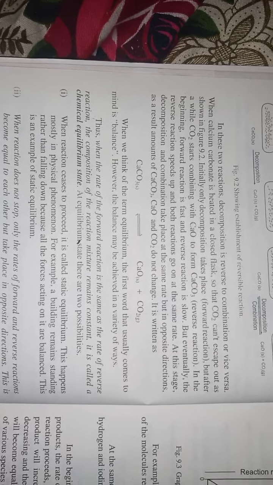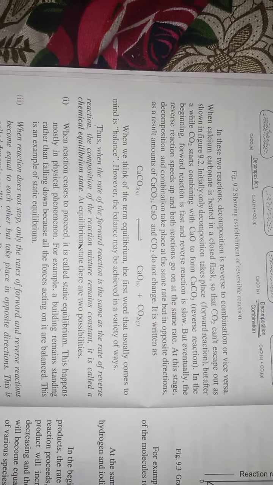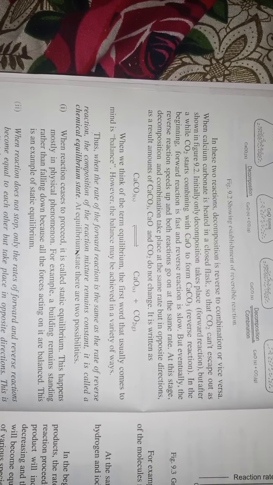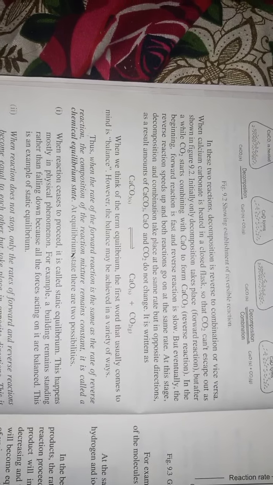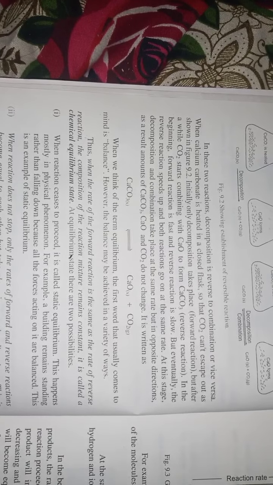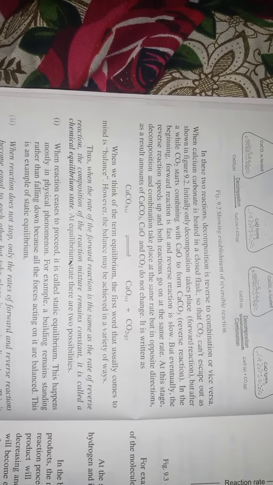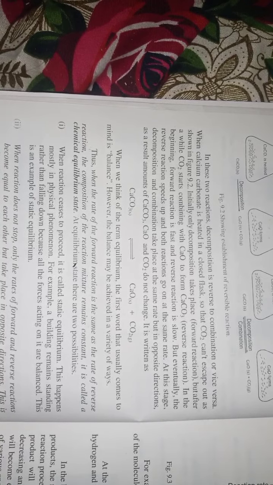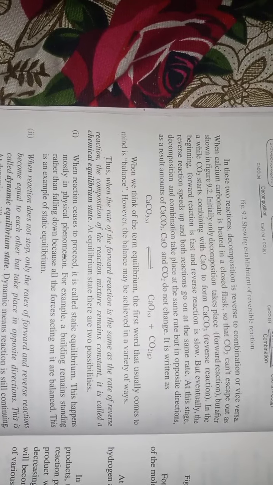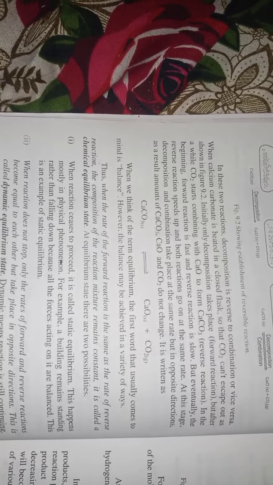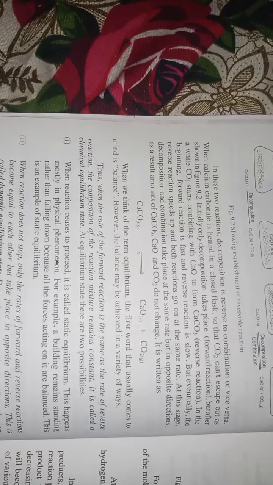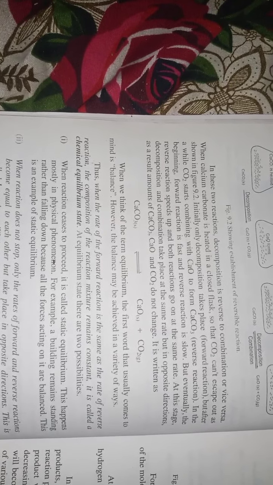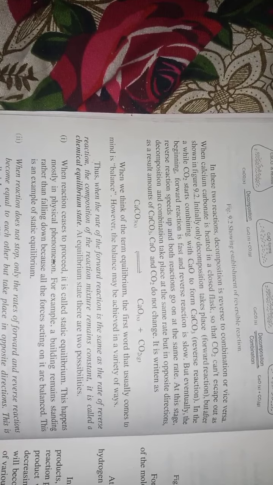Initially, only decomposition takes place in the forward direction, but after a while, CaO after combination with CO2 forms CaCO3 in the reverse direction. In the beginning, the forward direction is fast and the reverse direction is slow, but eventually the reverse direction speeds up and both reactions go on at the same rate. At this stage, decomposition and combination take place at the same rate but in opposite directions. As a result, the amounts of CaCO3, CaO and CO2 do not change.